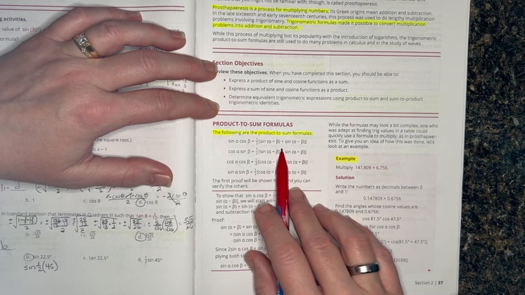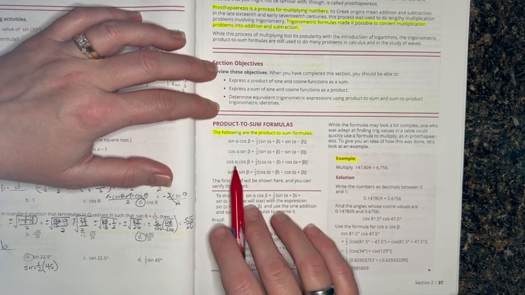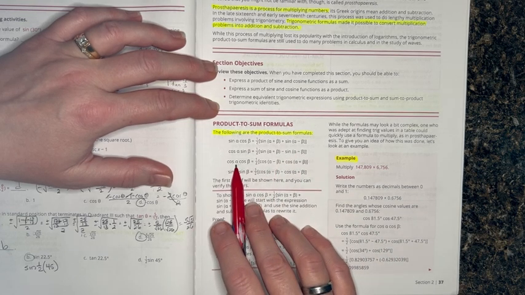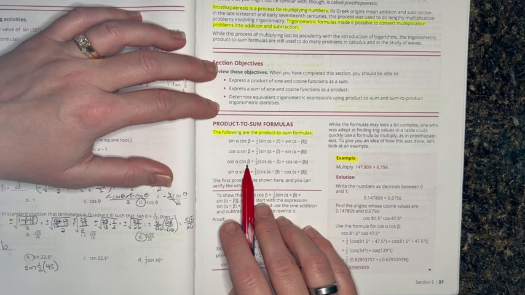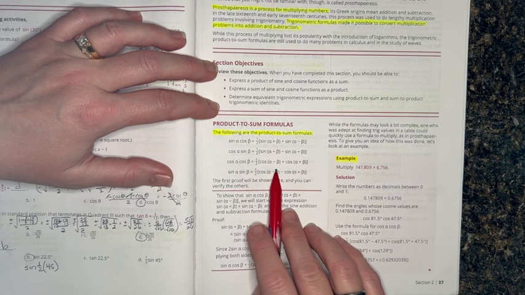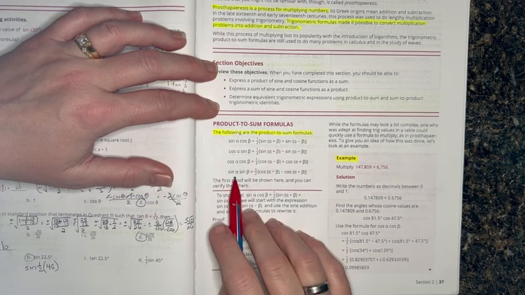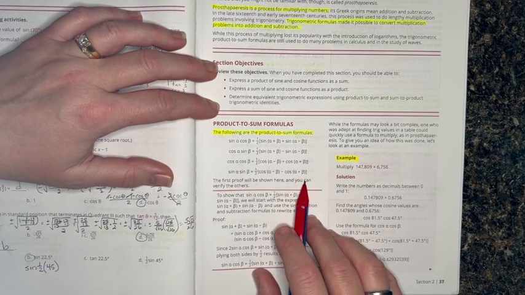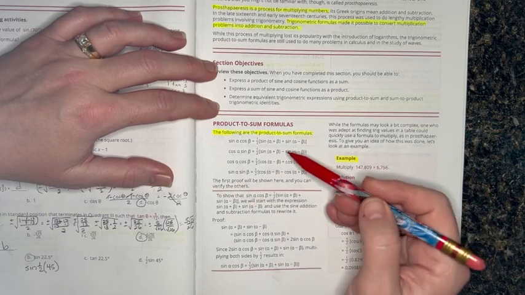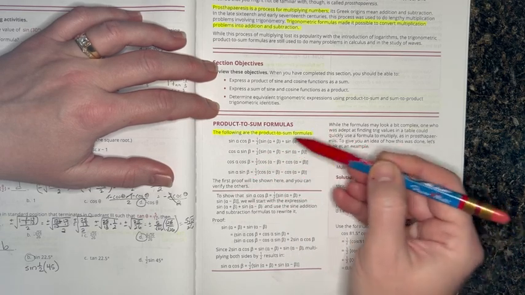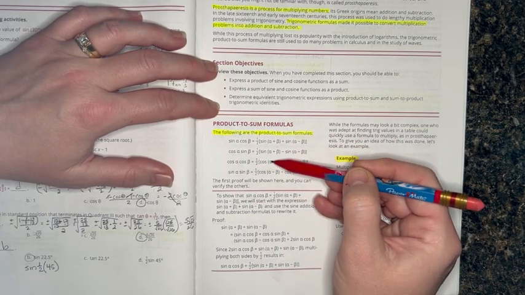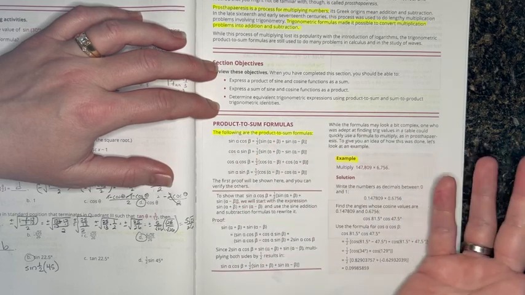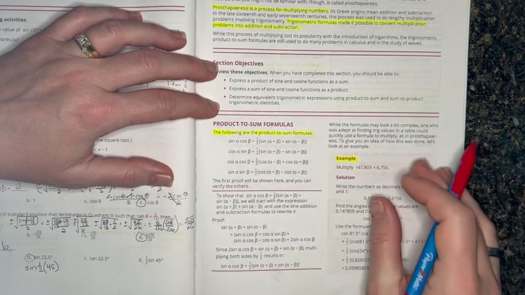Watch the signs because they do change, okay? If you're taking the cosine of an angle times the cosine of another angle, then here is that formula. And again, watch the signs because they are not all the same. And then you have a sine of an angle times the sine of another angle, and it's this formula, okay? Just like any other time we use a formula, we're going to put in the information that we have and then solve, right? Makes it easy.